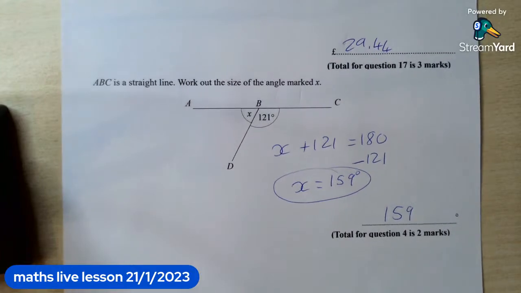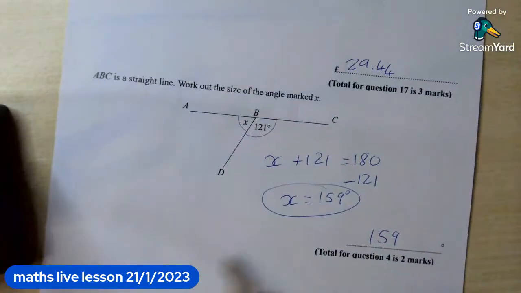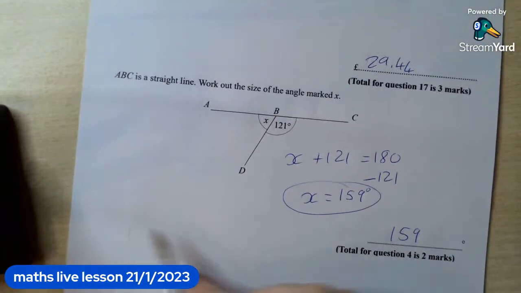Right then, so next one. That's the easy angles questions, okay? Sometimes it will ask you to give a reason for your answer. That's where you'd write down a sentence. Right, next one.